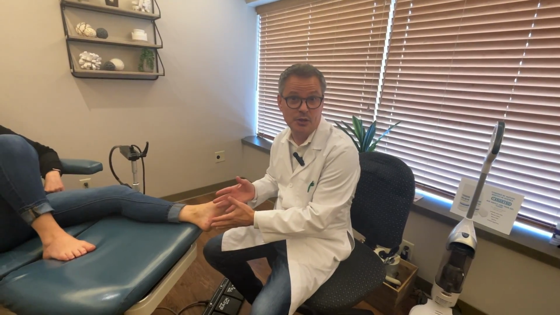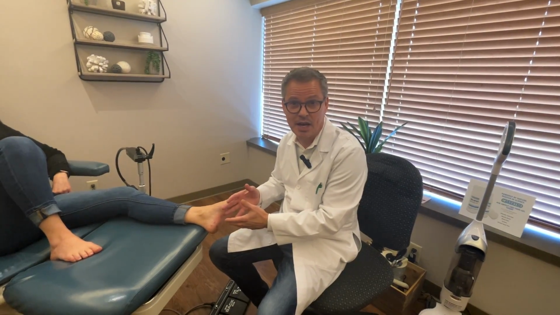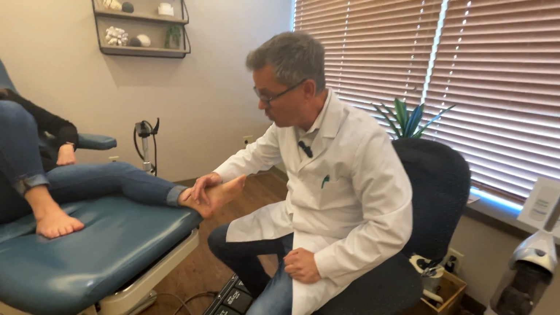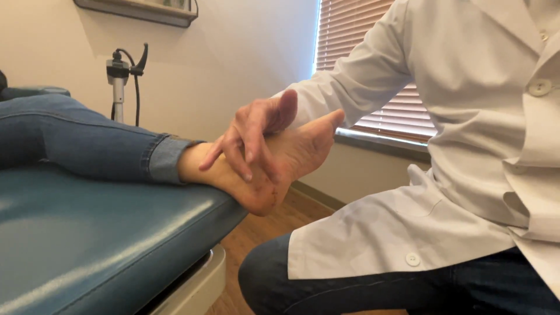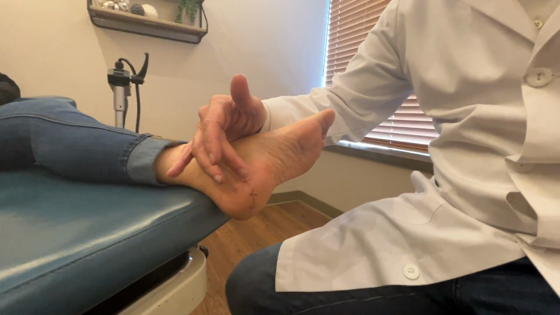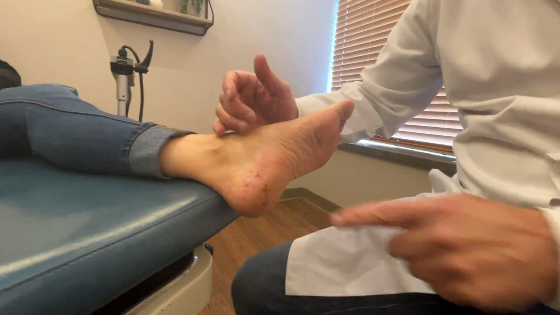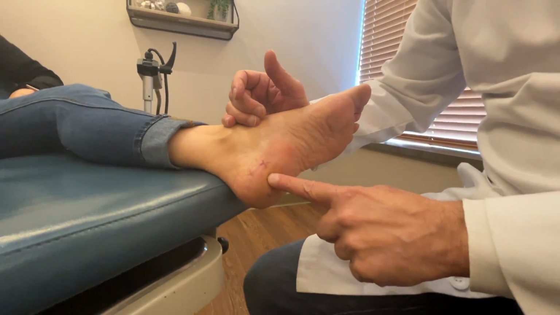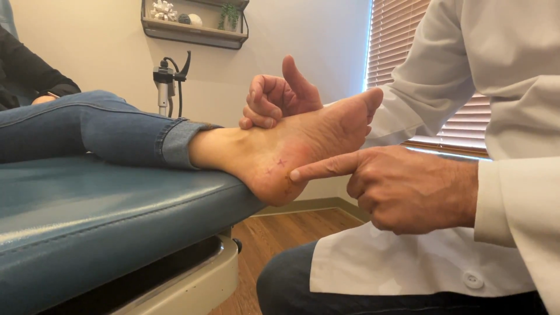I actually have a foot here that I can show you some things on. I put 4 marks on the foot because these are the 4 areas that typically people have pain in. So we're going to start with the most common spot for plantar fasciitis, which is right here. It's this X right here.